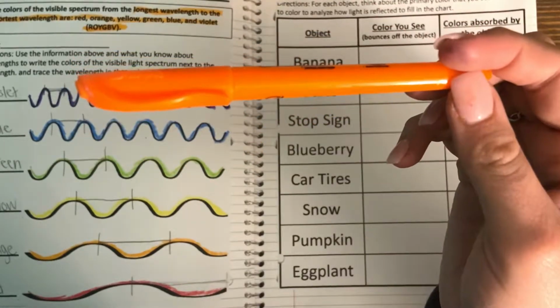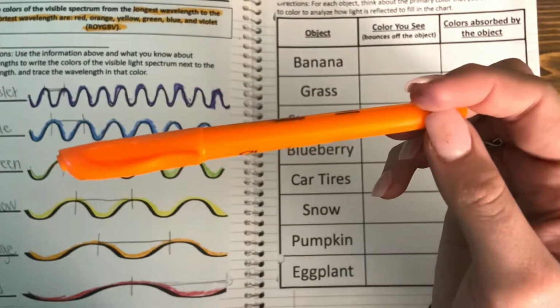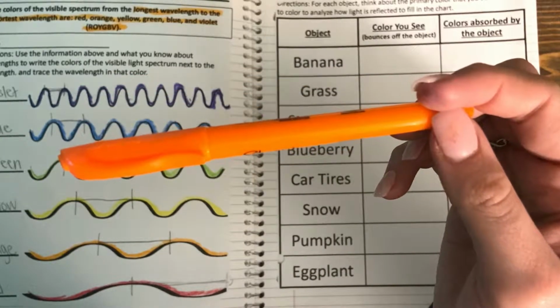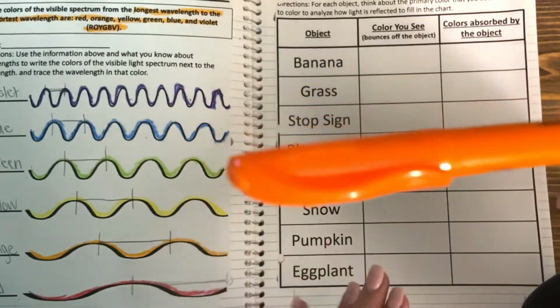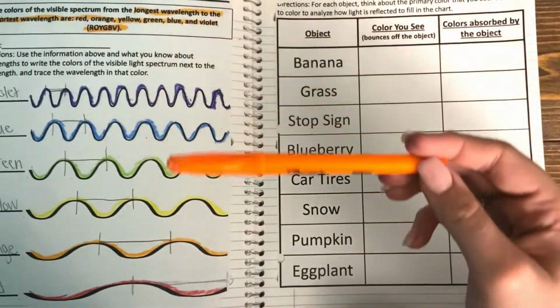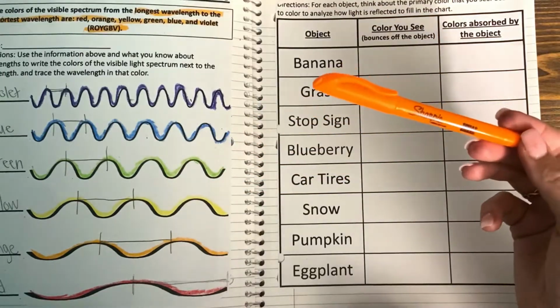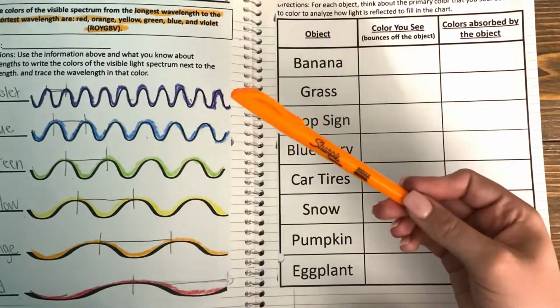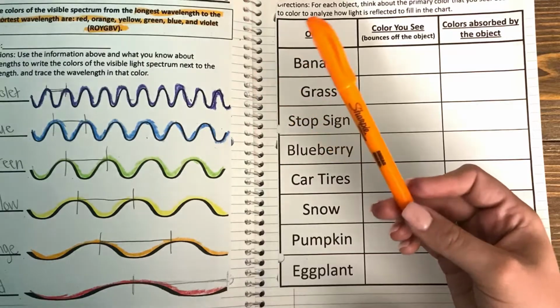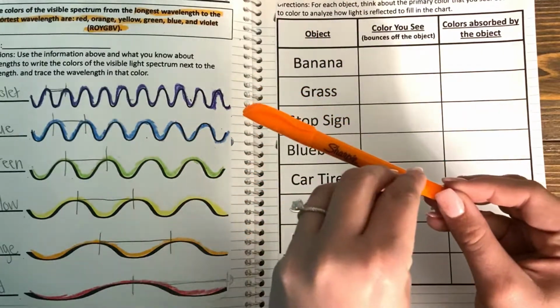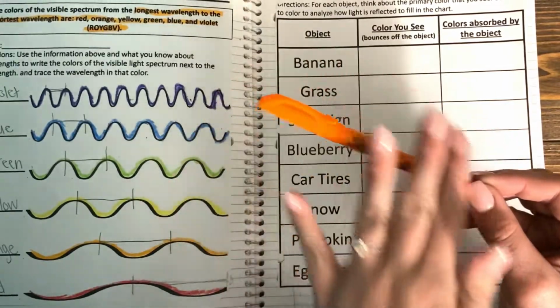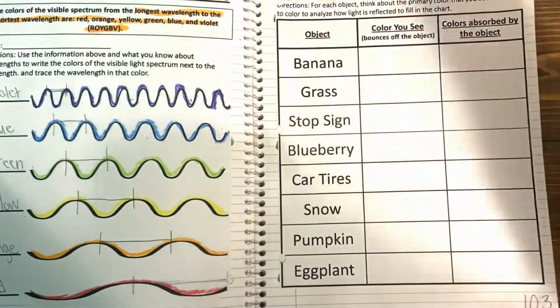But you have to remember, there are many other wavelengths in the visible spectrum. So there is red, yellow, blue, green, violet, indigo, all those other ones that I'm not seeing. So I would put down that I see the orange wavelength, and red, yellow, green, blue, and violet are being absorbed into this. That way I only see orange. So let's try a banana first.